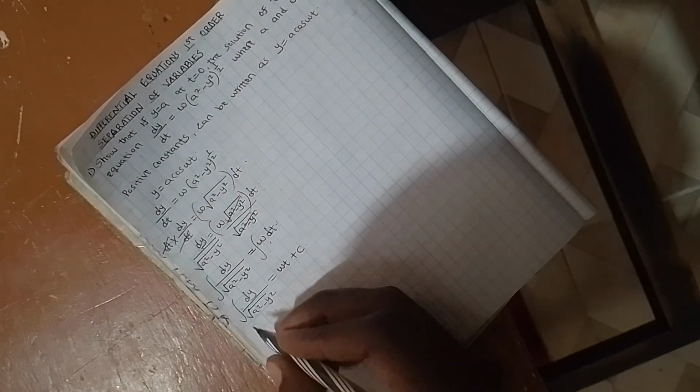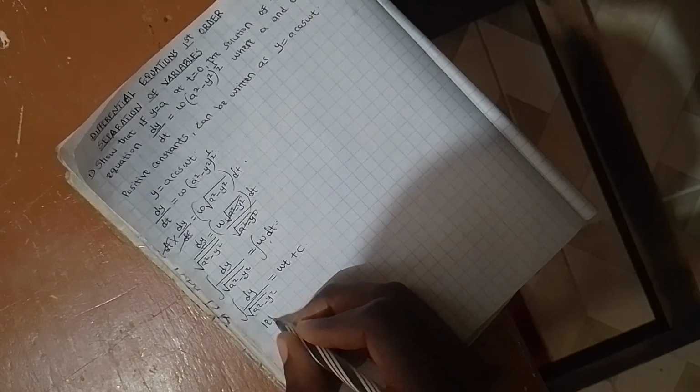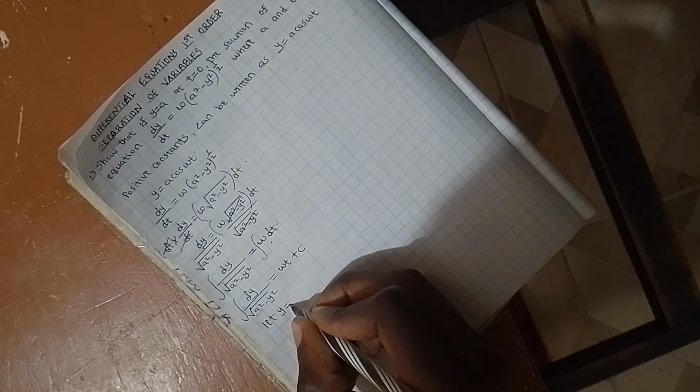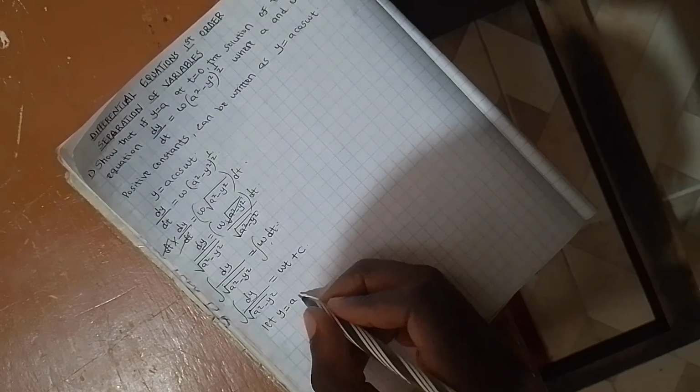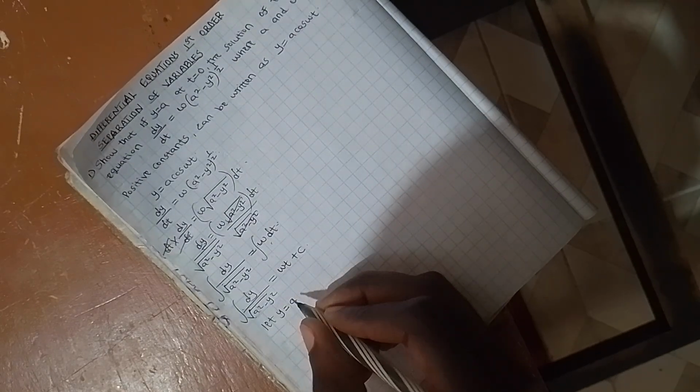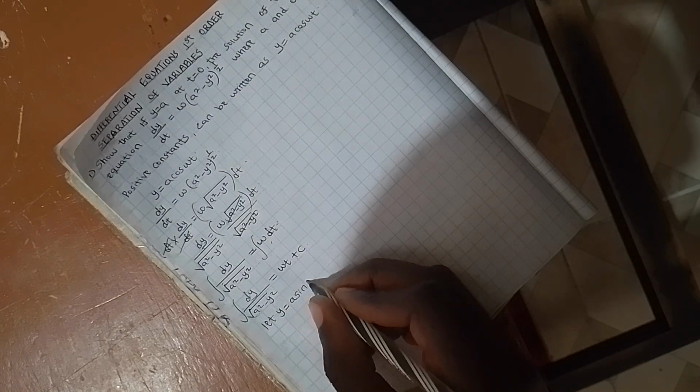When we have 1 over the square root of a squared minus y squared, automatically we introduce this: we say let y be equal to a, which is a constant, times the sine of theta.